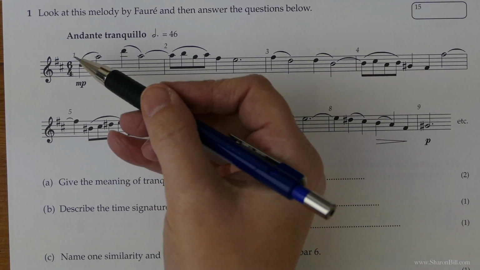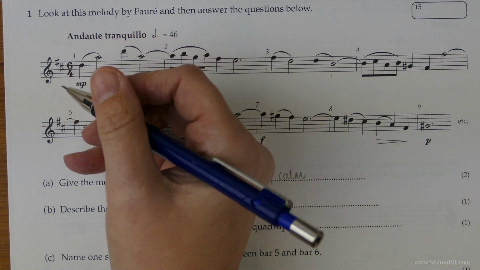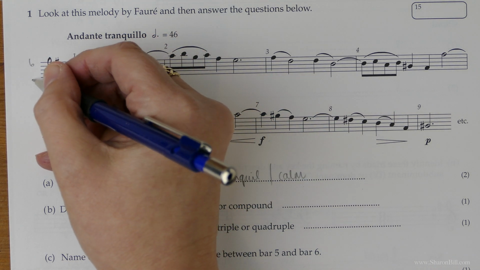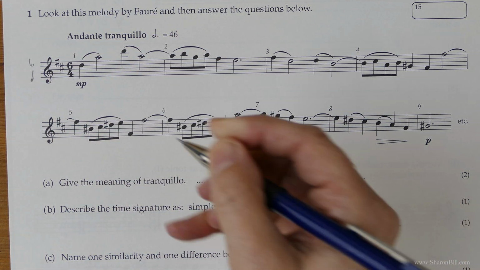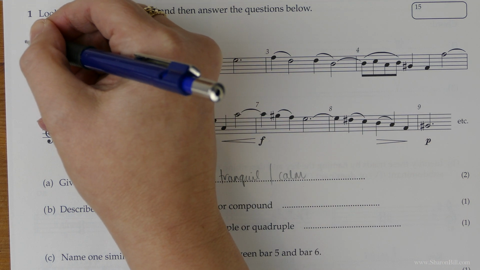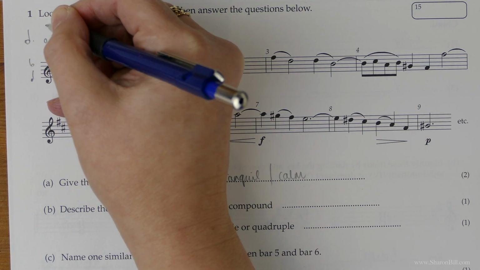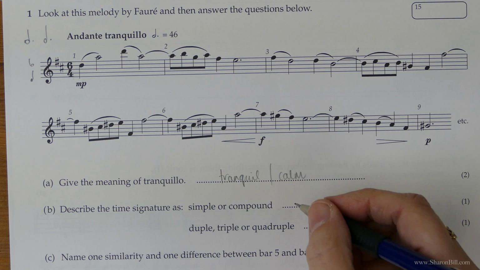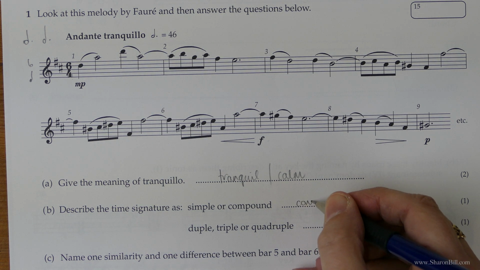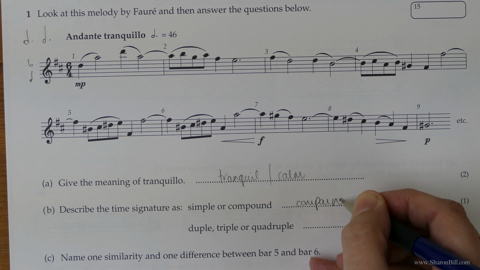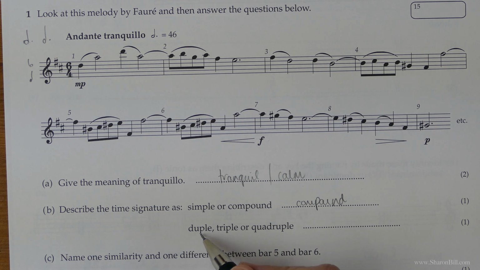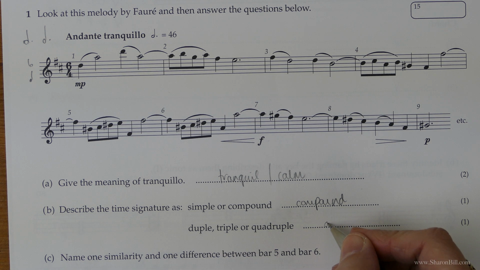Now here, 6/4 is 6 crotchet beats that we divide into 2 groups of 3, and so that's a compound time signature because we divide into 2 groups of 3, and because we divide into 2 groups it's duple. So there we go.